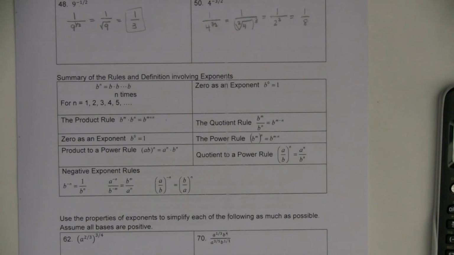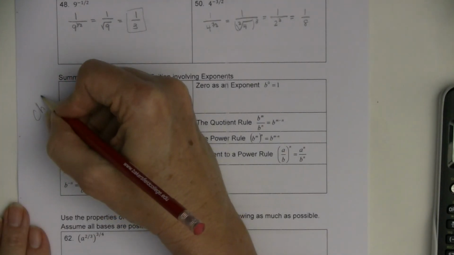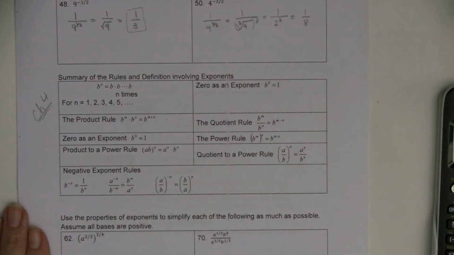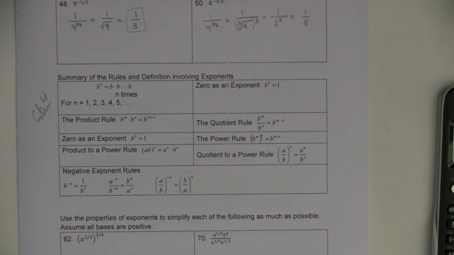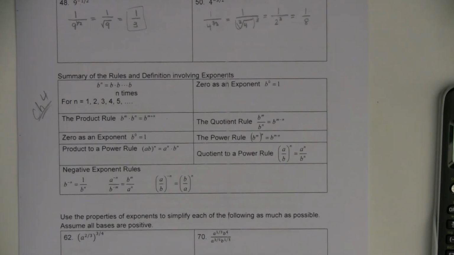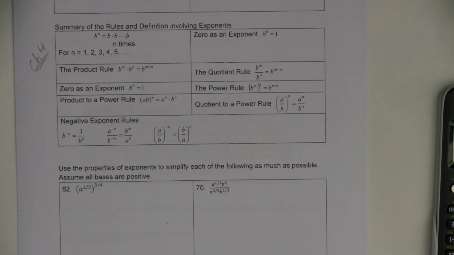Okay, and so I just put here all the rules of exponents that we learned, these all in Chapter 4. They have some properties of exponents for us to practice here. So they say use the properties of exponents to simplify each of the following as much as possible. Assume all bases are positive. The bases are the variable, and so this is problem 62, and it's the power rule, right?